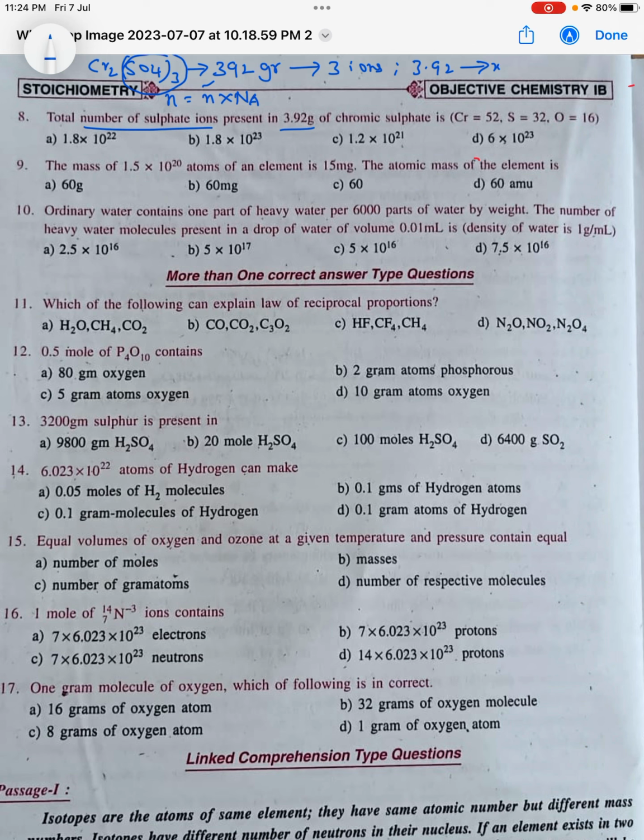So if 392 is 3, then 3.92 is equal to how much? X. X is equal to 0.03, we will get, right? So 0.03 moles, this is the number of moles of ions.